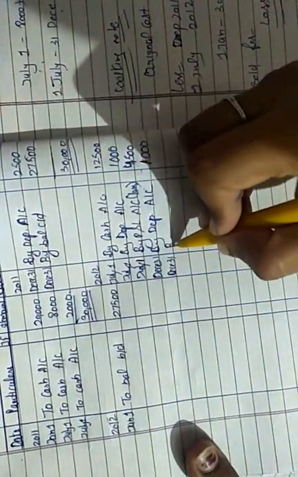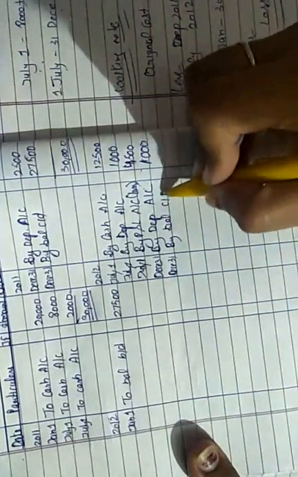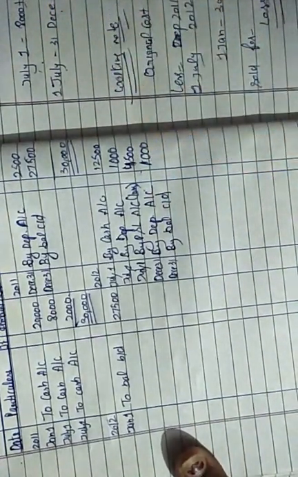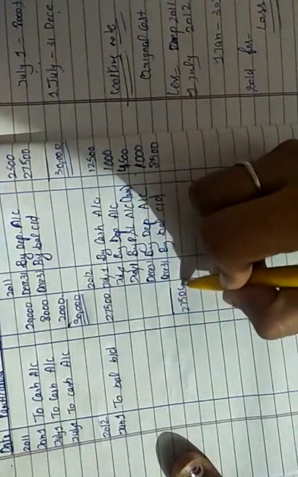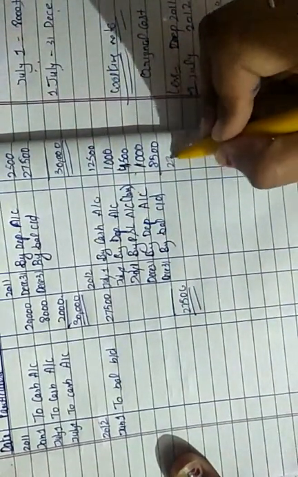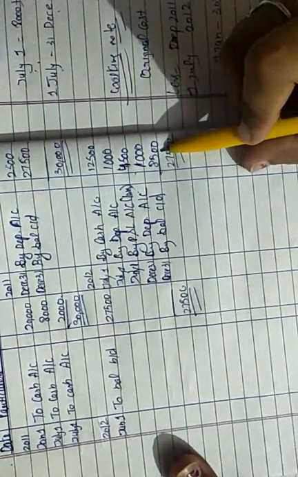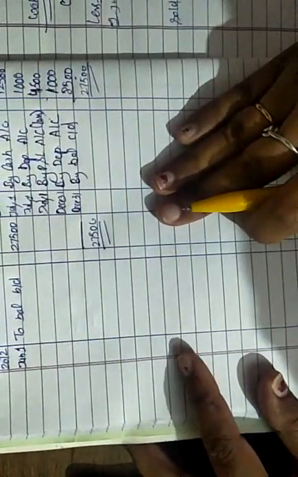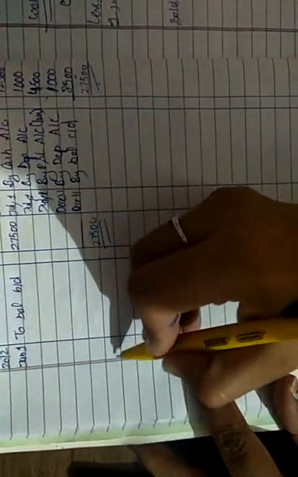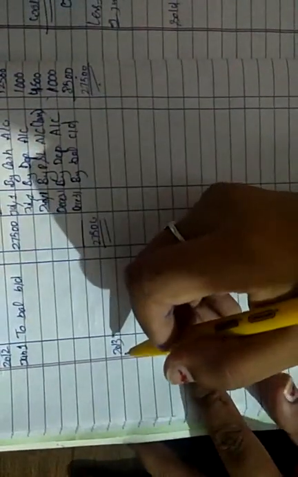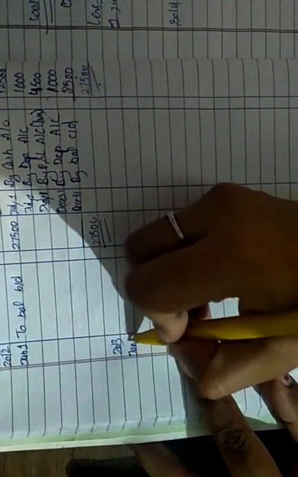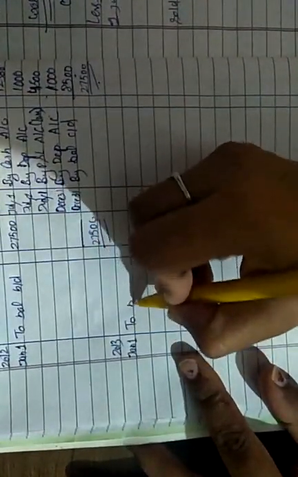December 31st, by balance carry down 8,500. The total is 27,500. From 27,500 we deduct all these amounts and the balance we carried down is 8,500. Now we bring down this balance, 2013, January 1st, to balance brought down.